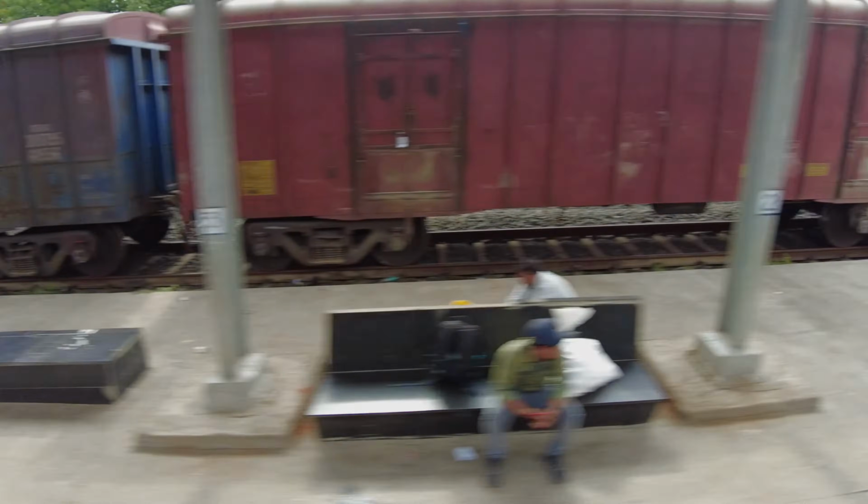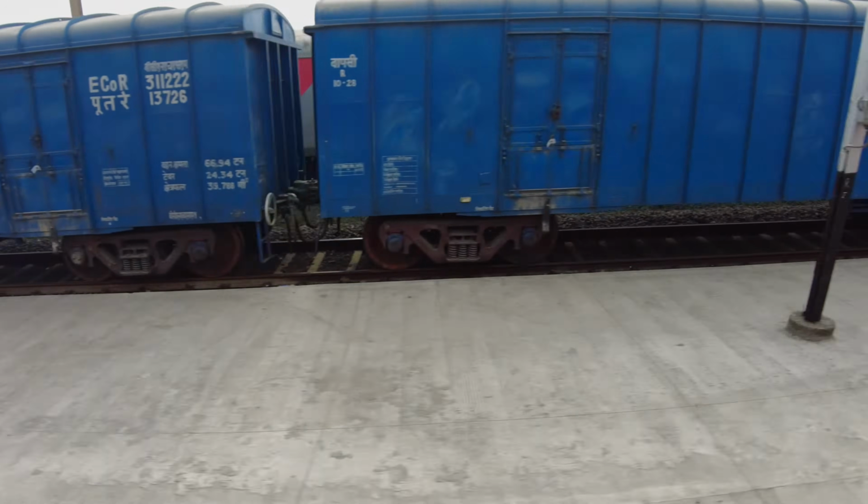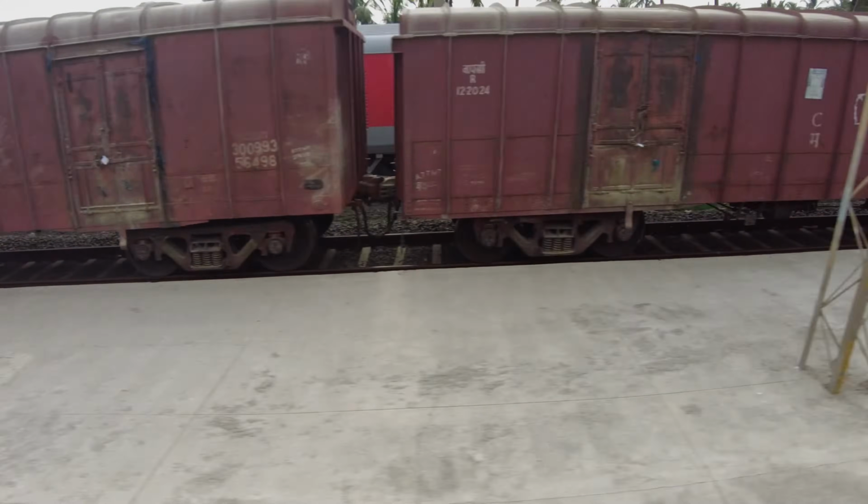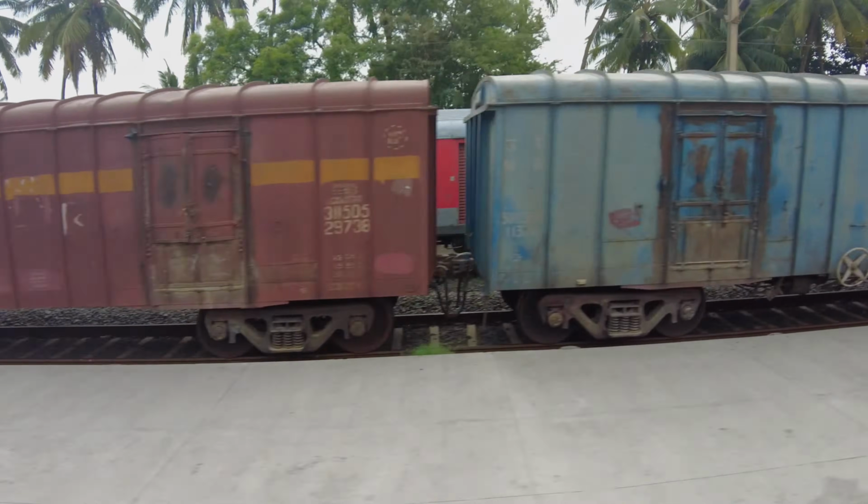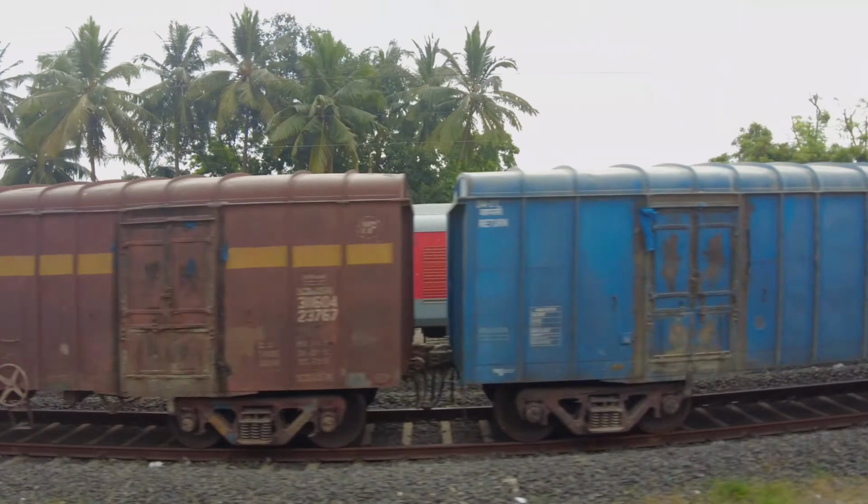It has probably just less than 10 stops between Udaipur and Mumbai, despite covering a distance of 900 kilometers.